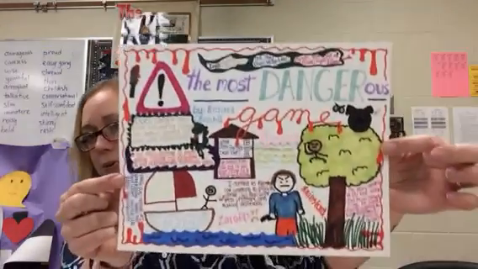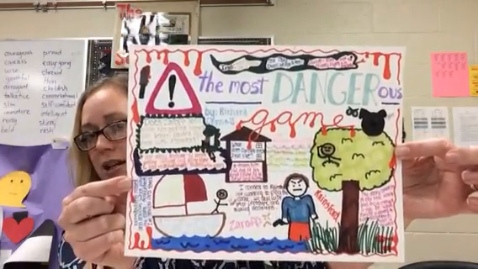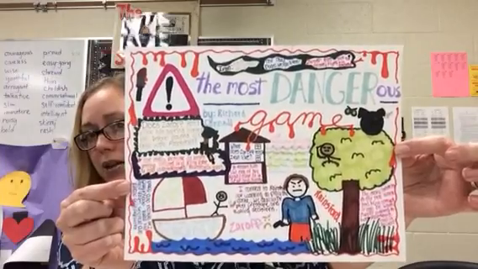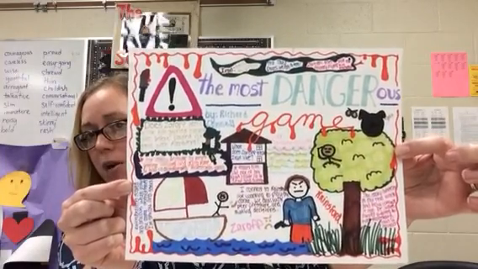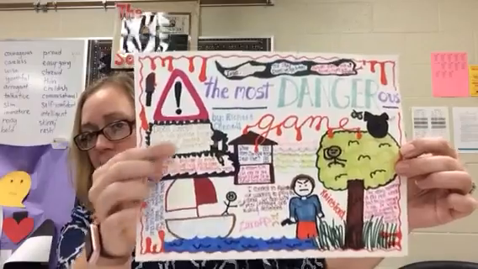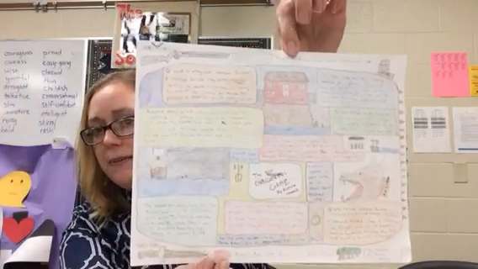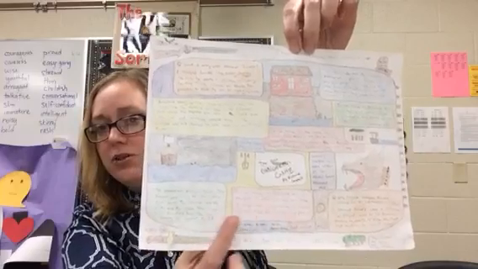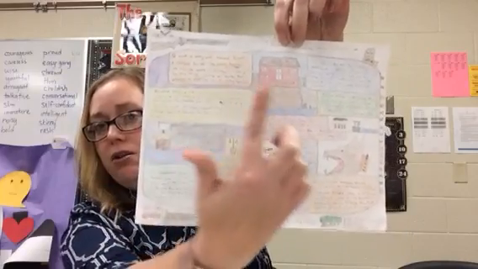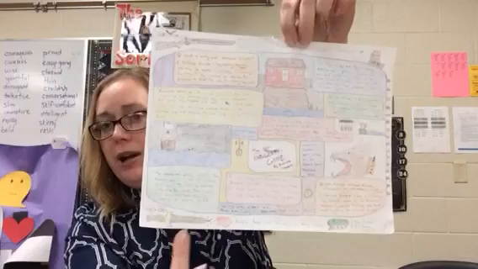So here's an example from The Most Dangerous Game, and you can see the border and the font all help to relay what's happening. The caution sign here. So even without reading it, you get a feel for the story. This student organizes much differently. Everything is sectioned off. There is more writing, but overall there is an image around the border.